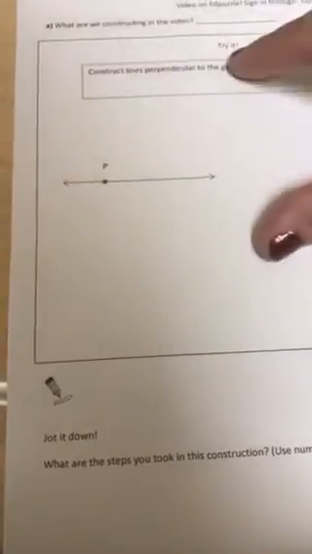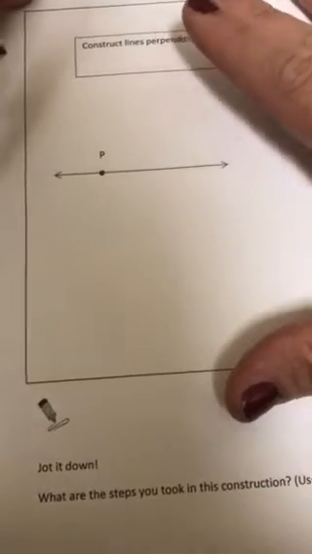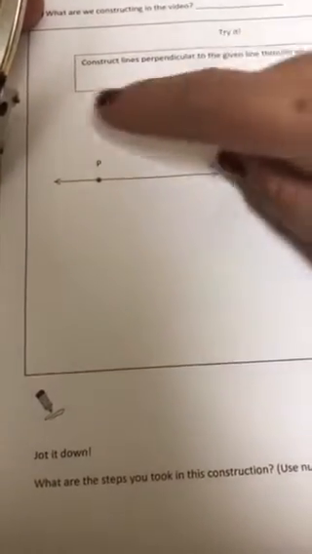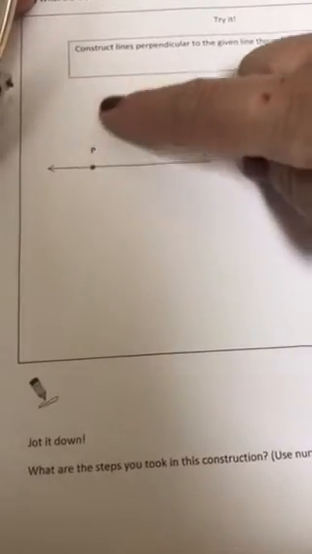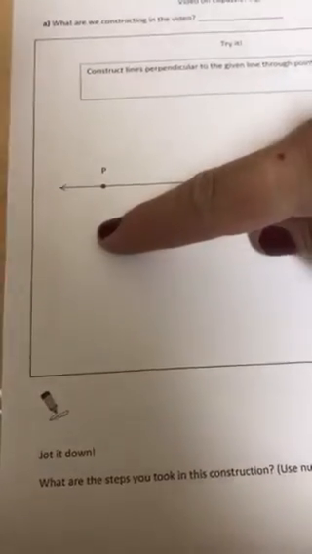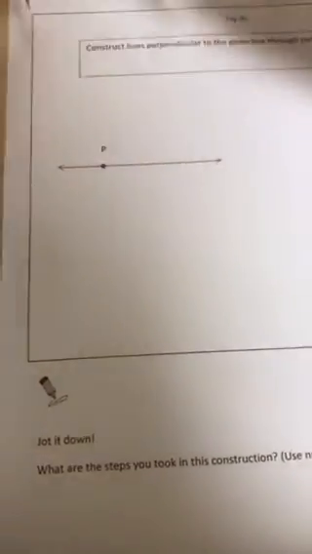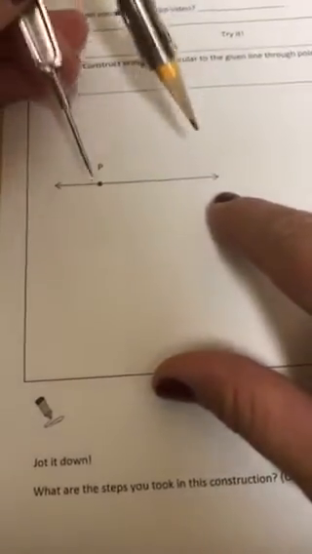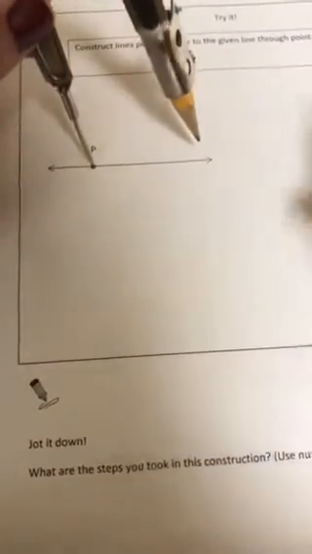Okay, so the first thing you always want to do is visualize what you're going for. What should it look like? It should look like a line that is perpendicular, so it's going to make right angles, and it has to go through P. What we like to do first is create a segment from this line that's given here, where P will be right in the middle.